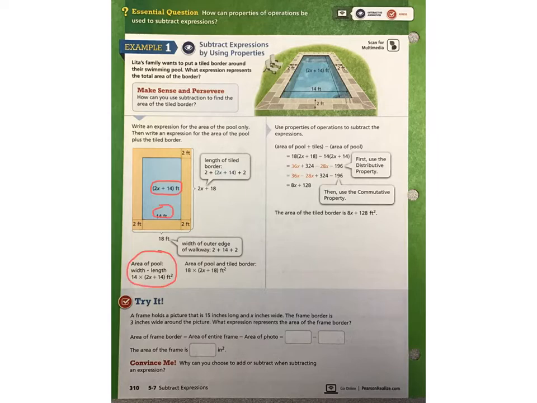First, take a look at the dimensions of the pool. One dimension is 2x plus 14, and the other dimension is 14. So the area of the pool can be found by multiplying those two dimensions together, 14 times 2x plus 14.